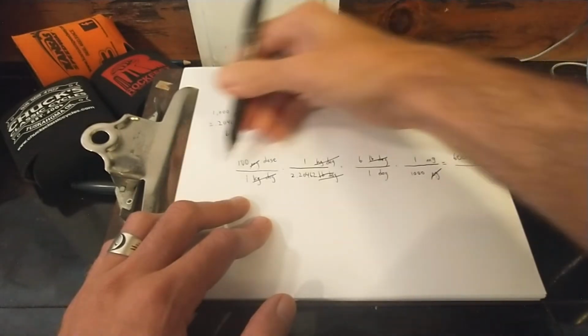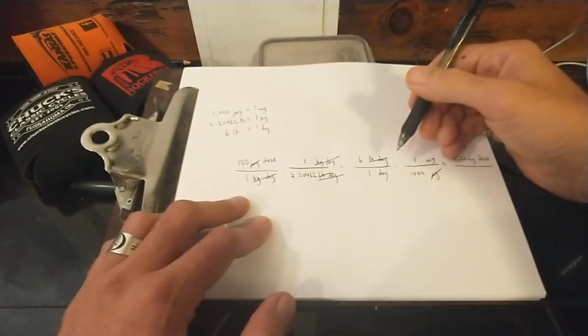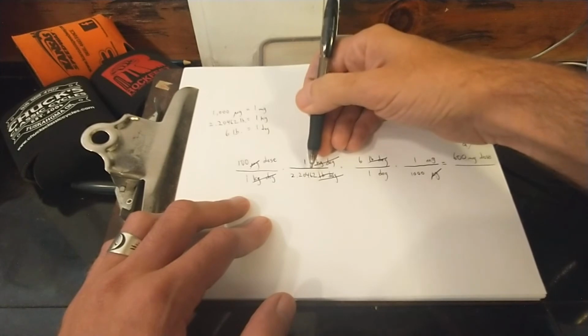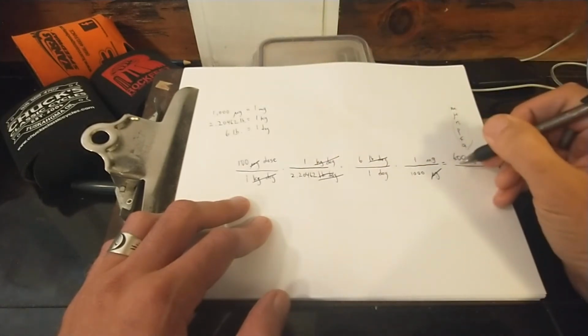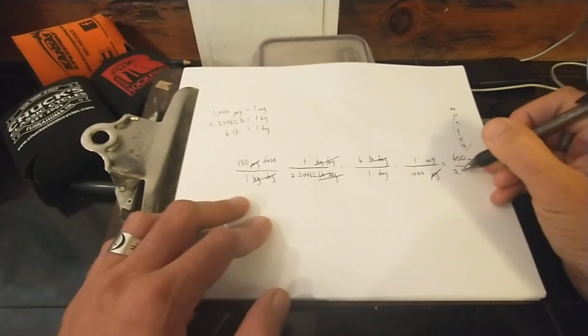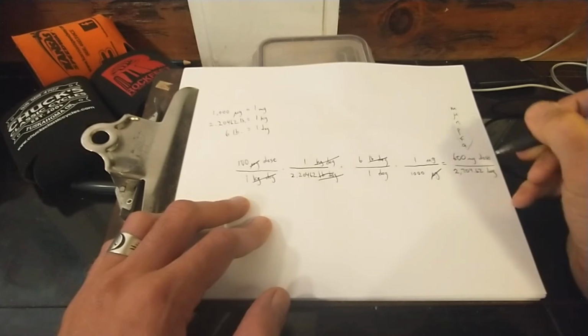So I've got a 600 milligram dose in the numerator, and then across the bottom, I've got 1 times 2.20462 times 1 times 1,000, and that is going to be 2,204.62 dogs.